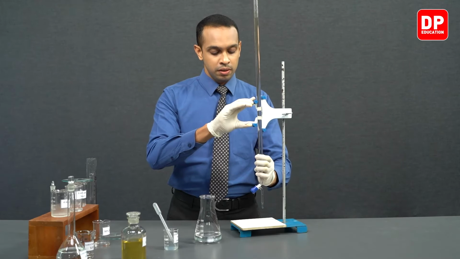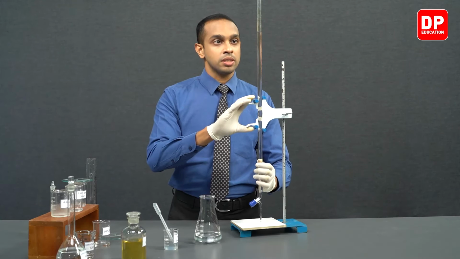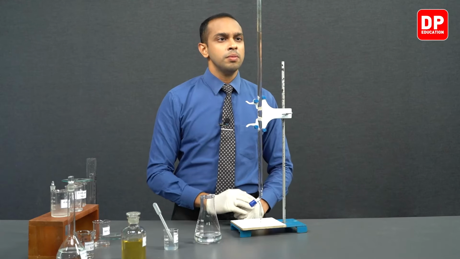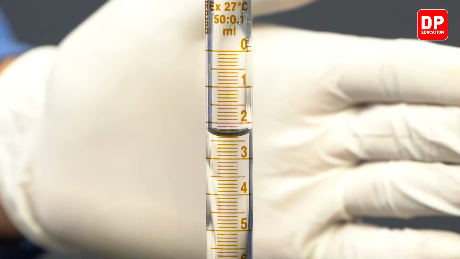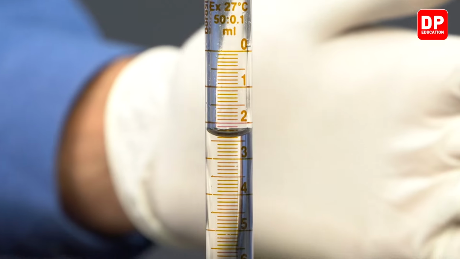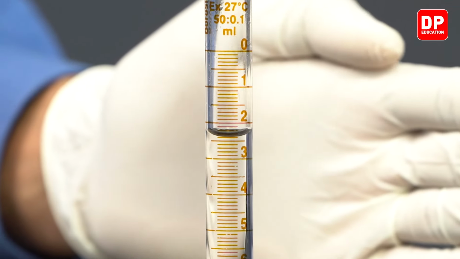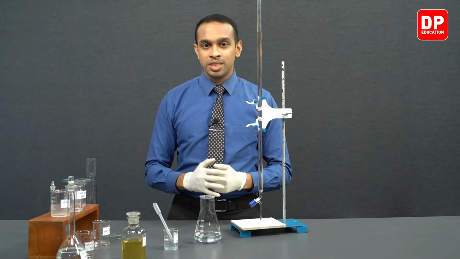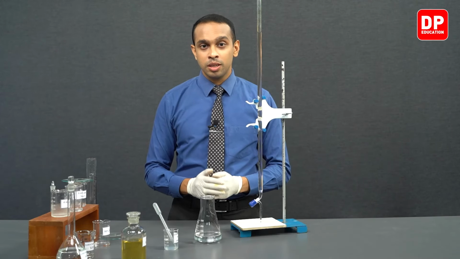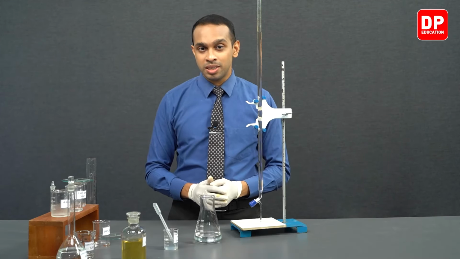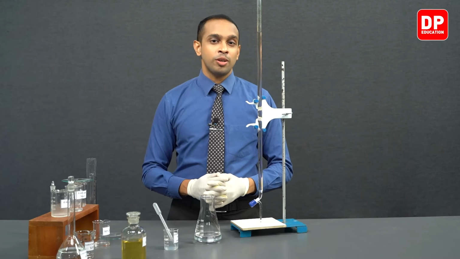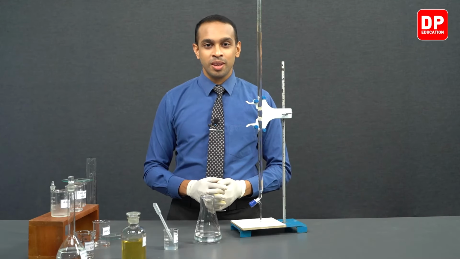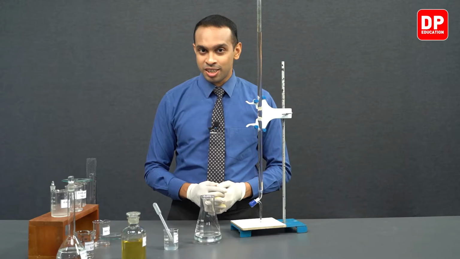We can bring the meniscus to our eye level. So the reading is exactly 2.4. The reading is 2.4. So for the first titration, we spent 2.4 cubic centimeters of sodium thiosulfate solution. Let's move on to the second titration.